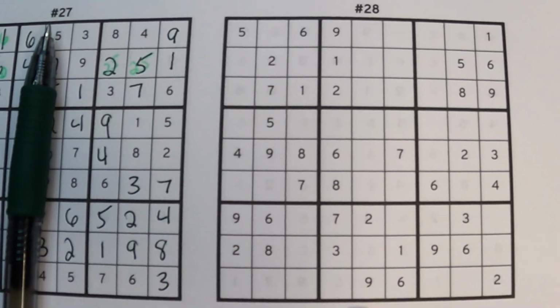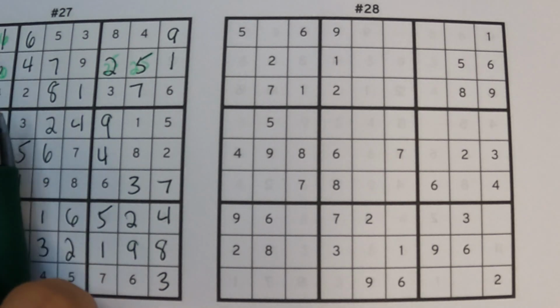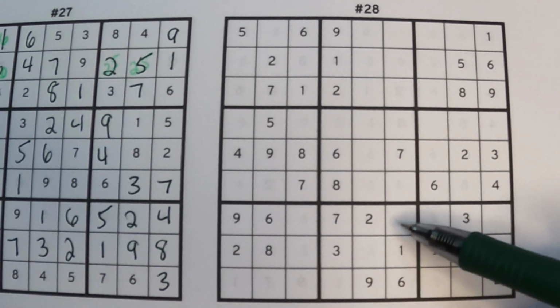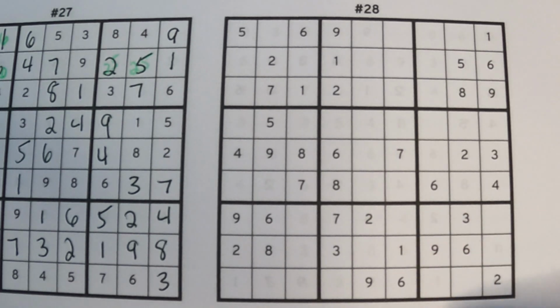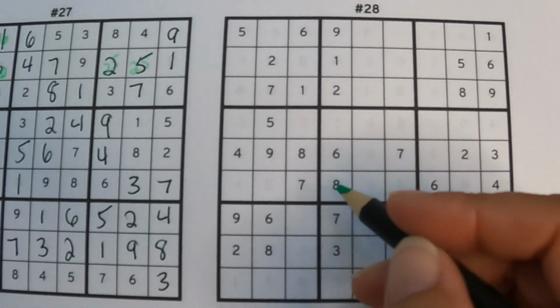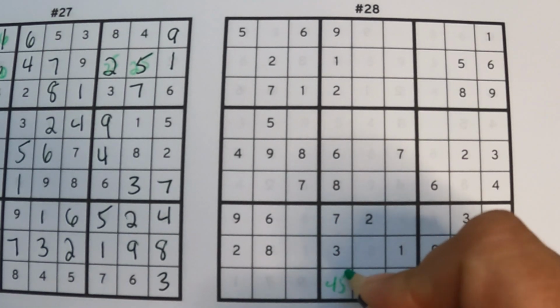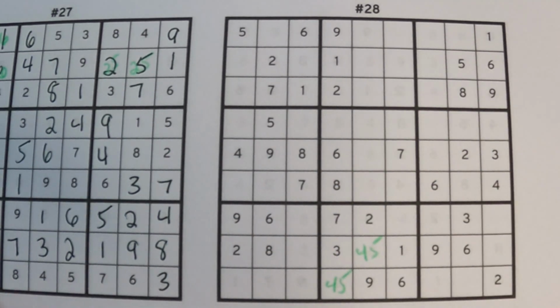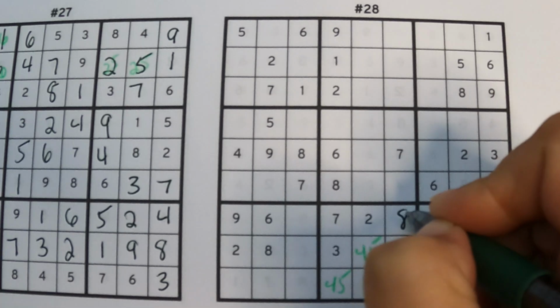Looks like today we're doing puzzle number 28. If we start with this box, we're missing 4, 5, and 8. We've got an 8 here, so 4, 5, 8 here, so 4, 5. That means that our 8 has to be here.